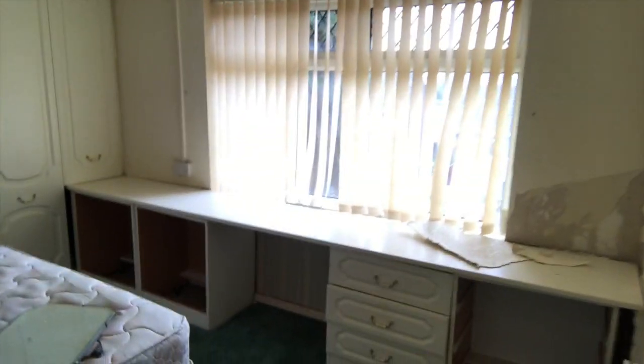Here's the still furnished bedroom from when the old lady was living here.